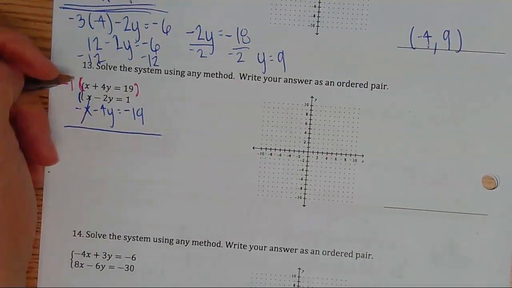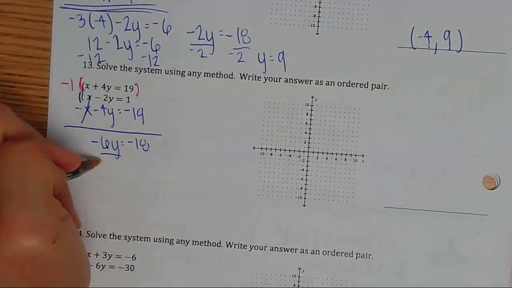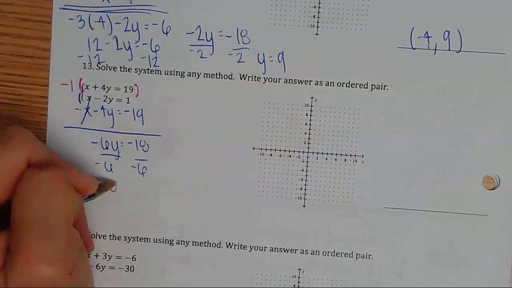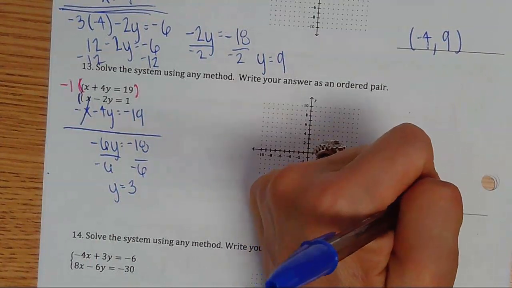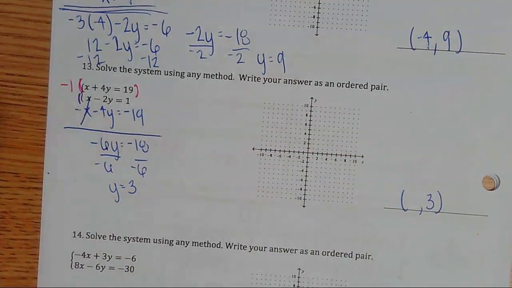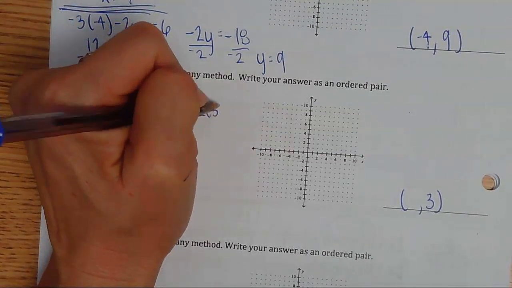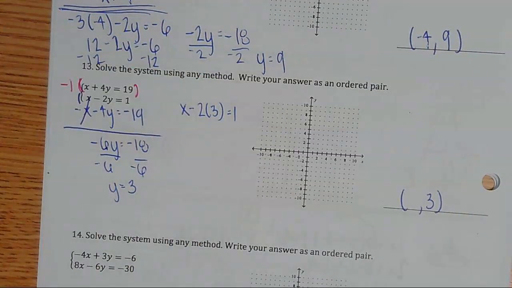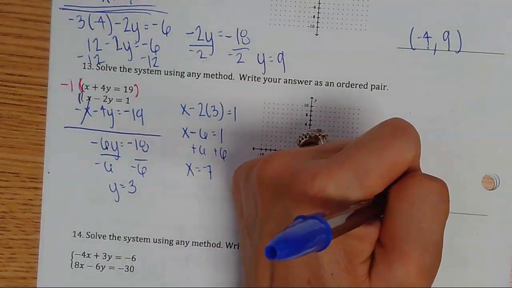Alright, these cancel out. I'm left with negative 6y equals negative 18. Divide by negative 6, divide by negative 6, and get y equals 3. Okay, and now I'm just going to plug it into any equation. I guess I'll do the bottom equation. So I'm going to do x minus 2 times 3 equals 1. X minus 6 equals 1, plus 6, x equals 7.